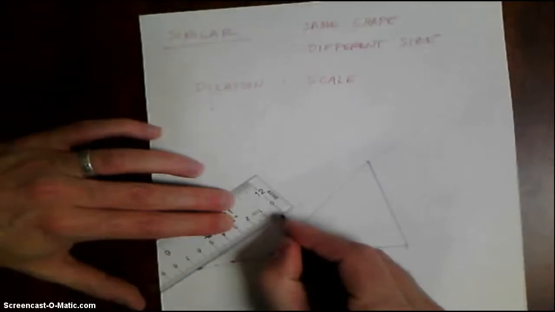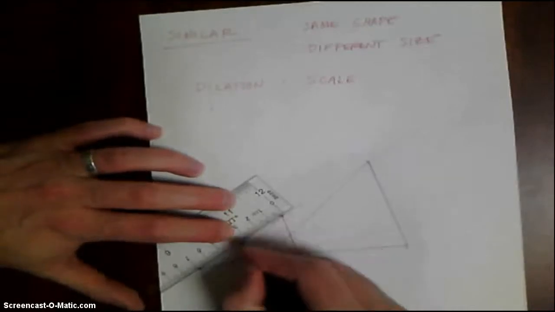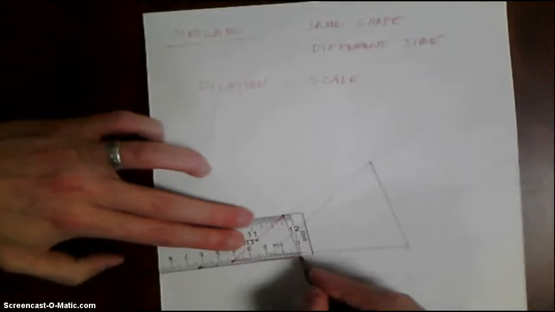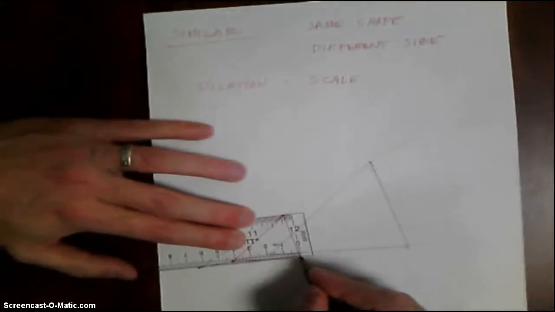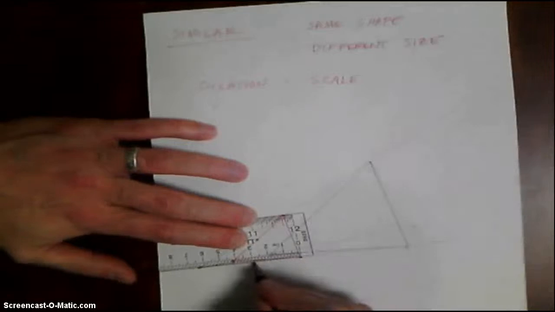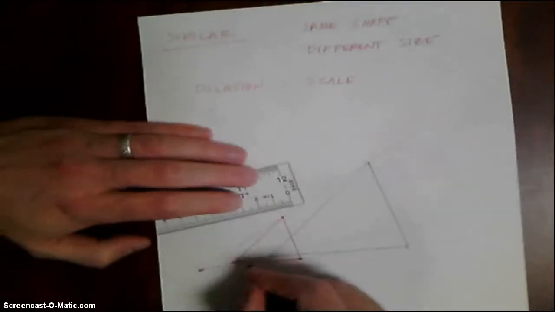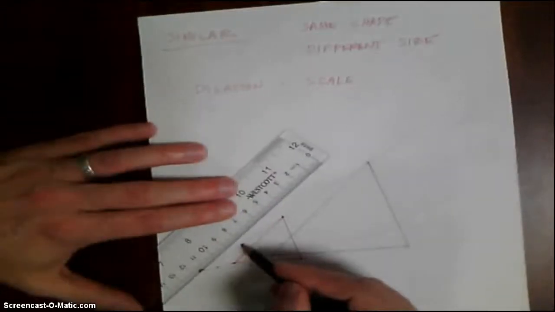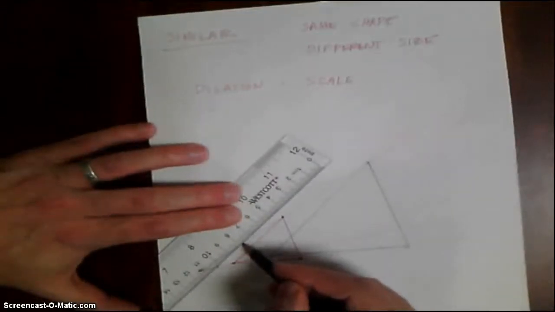This one is about 70, half of 70 is 35. And this one is about 64, half of 64 is 32. Okay, so I made a triangle that was half the size.